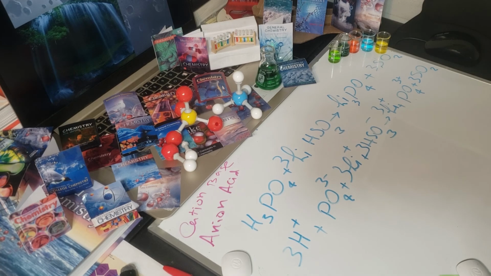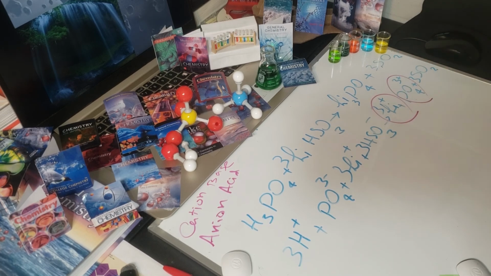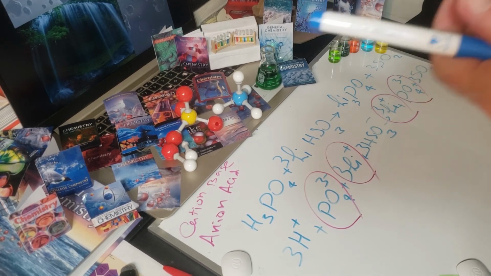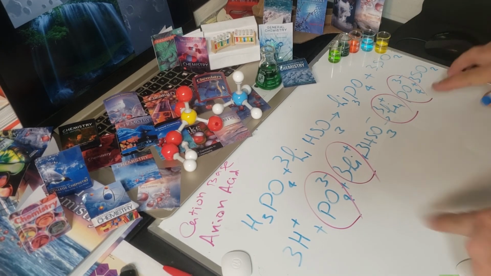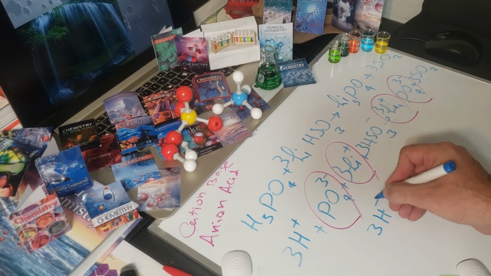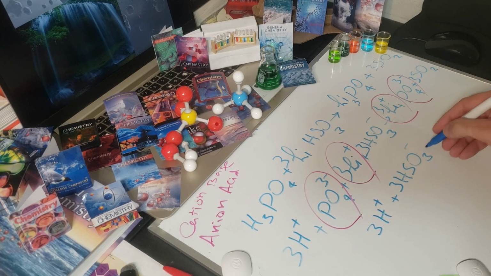So now let's go on and judge. This is my phosphate and lithium. My bad, this guy is 3 minus. Phosphate and also 3 lithium pluses. So these are the spectators on both sides. So that's 3 H plus and 3 HSO3 minus, giving you SO3, 3 of it.